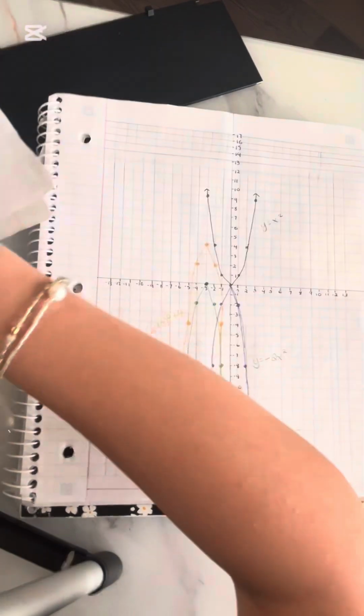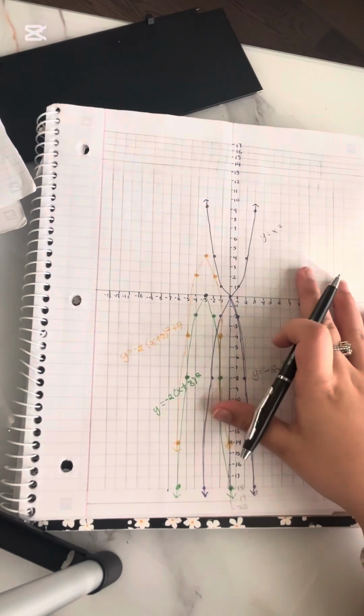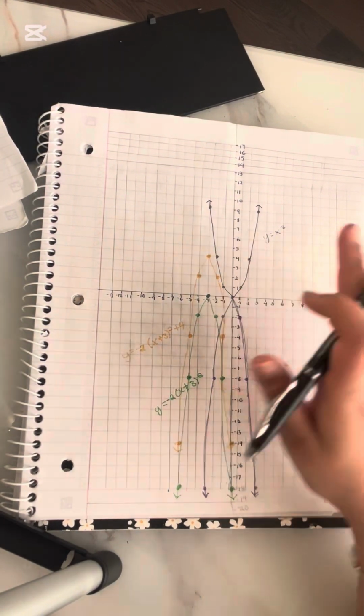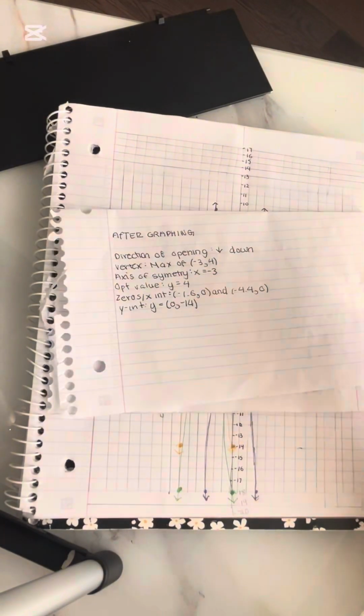And that's how you graph the quadratic function y equals negative 2(x plus 3) squared plus 4, step by step. We started with the parent function, applied the reflection and vertical stretch, did a horizontal shift to the left, and finished with a vertical shift upwards. We then identified all of the important features like the vertex, the axis of symmetry, the intercepts, and the direction of opening. Bye.